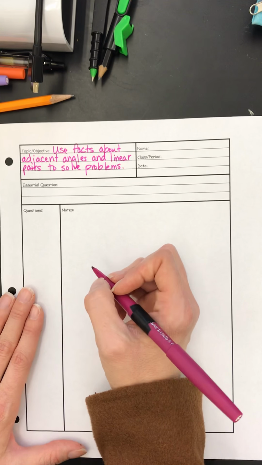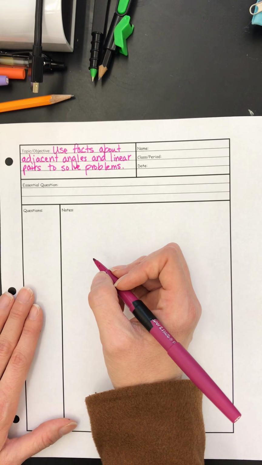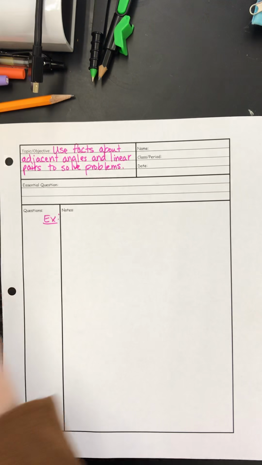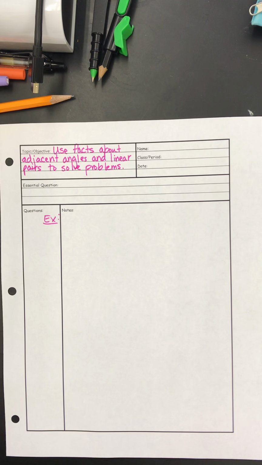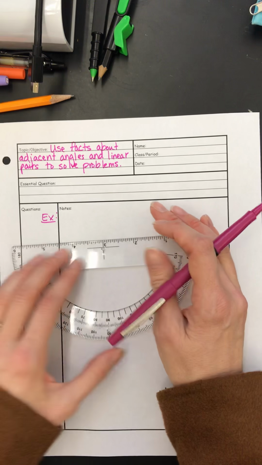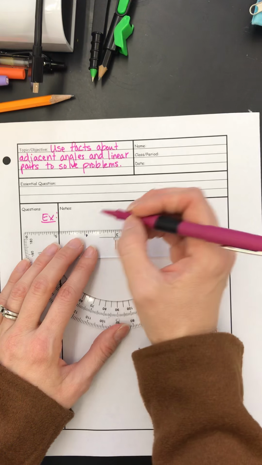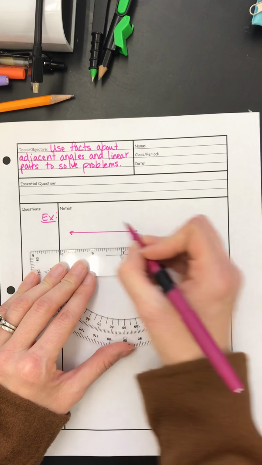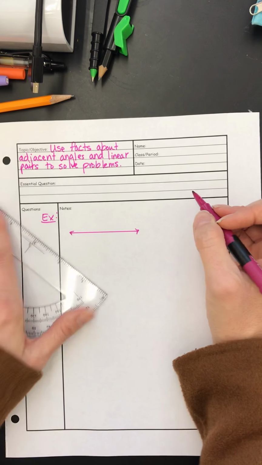We've already been exposed a little bit to problems involving linear pairs. So let's go ahead and dive into that a little bit. We're going to get some more practice, and then we'll also look at how this applies to adjacent angles. So let's say that we'll start out small. We've already done this when we were talking about supplementary angles.